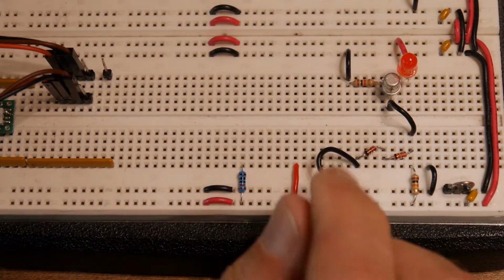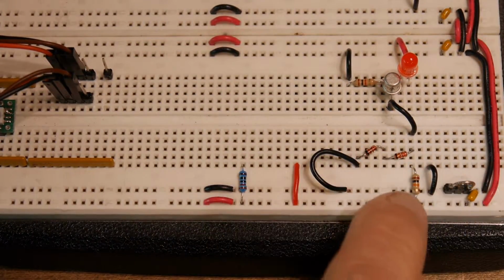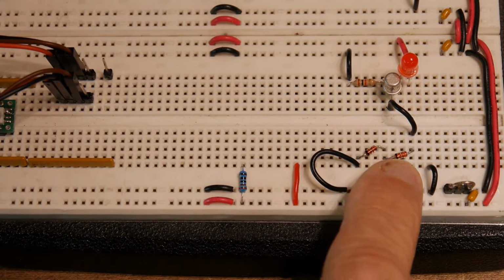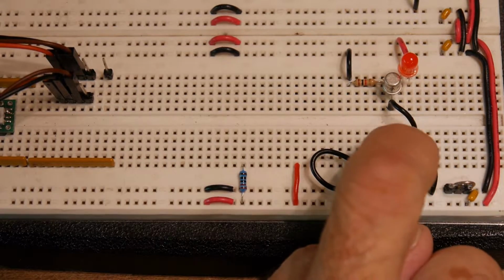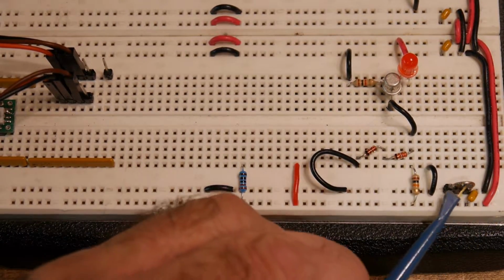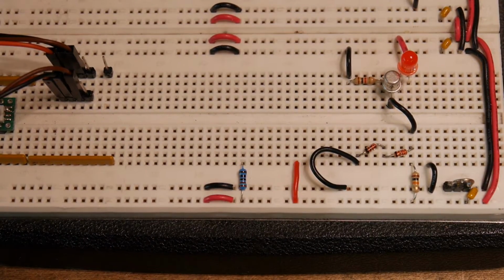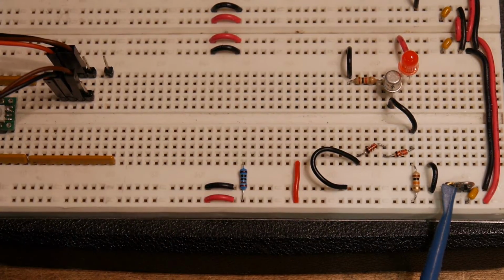Sorry, my camera went out of focus there somewhere. But what I have now is this circuit. I have 10K to 5 volts. It goes through two diodes and then to ground. So we should get about 1.2 volts here at the second diode. So let's measure that.